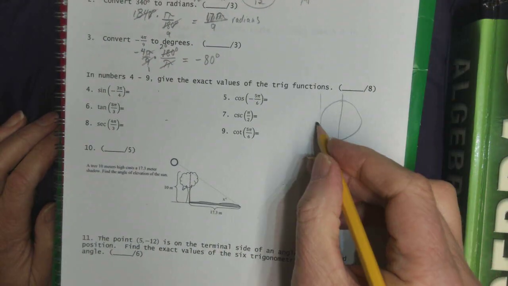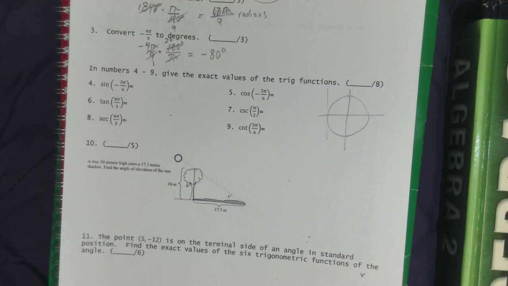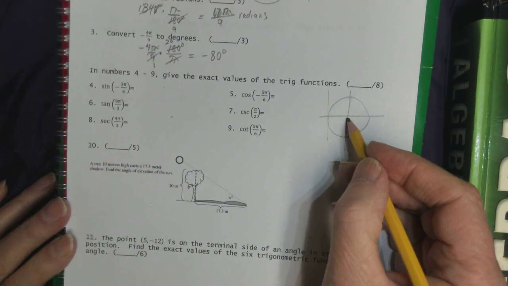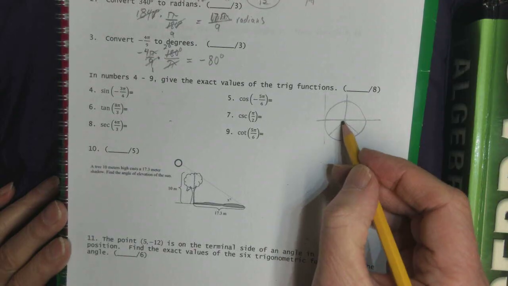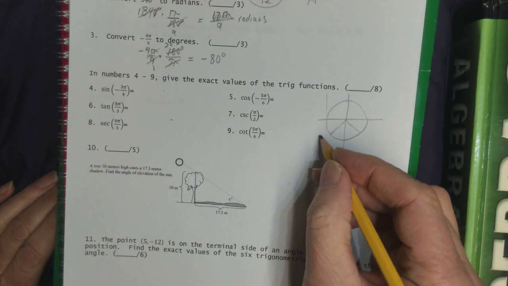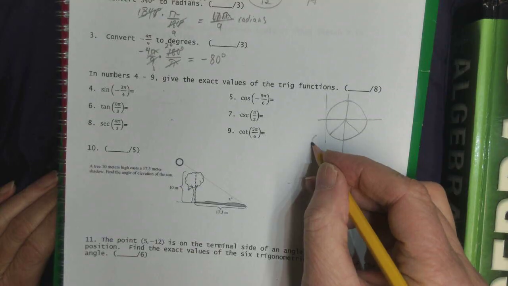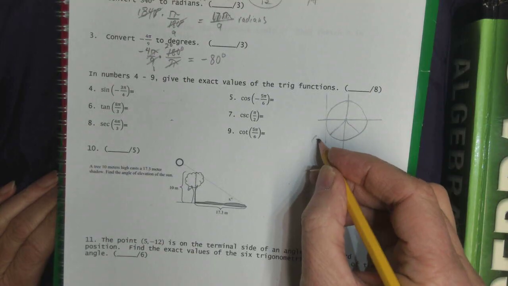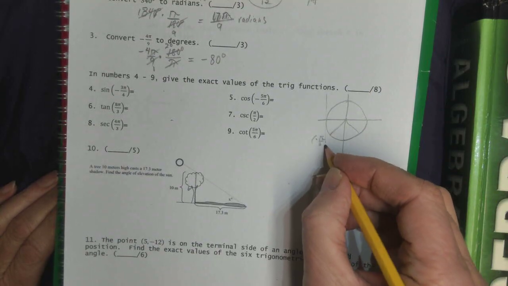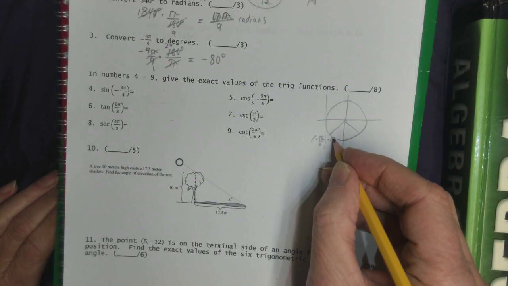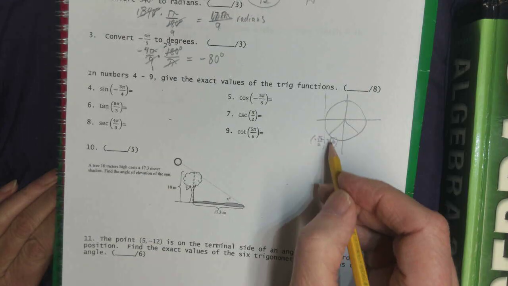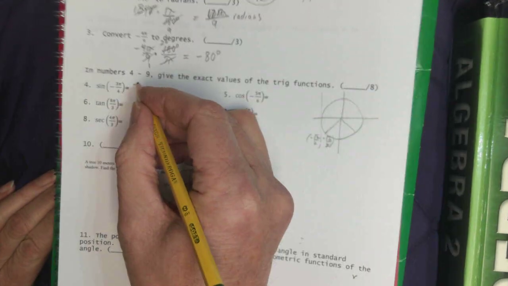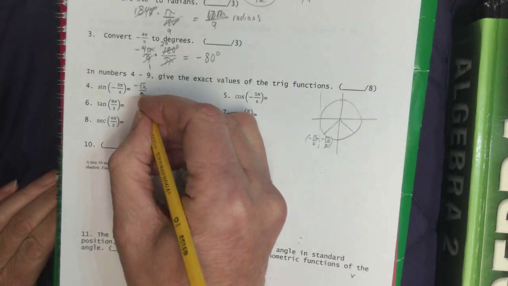Okay, negative 3 pi over 4. Here's 1, 2. Here, negative 3 pi over 4 is right here. And I think you would find the coordinates to be negative square root of 2 over 2. And you can be looking at your unit circle. Okay, so the sine is the second one. So that's negative square root of 2 over 2.